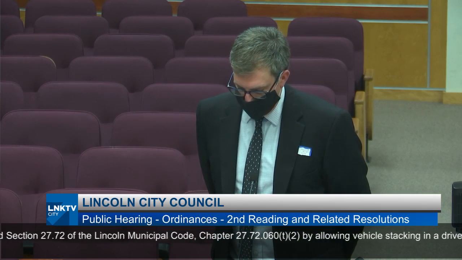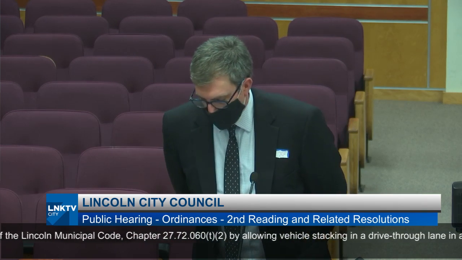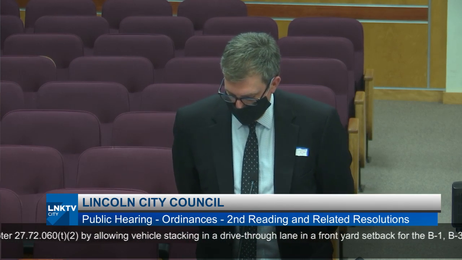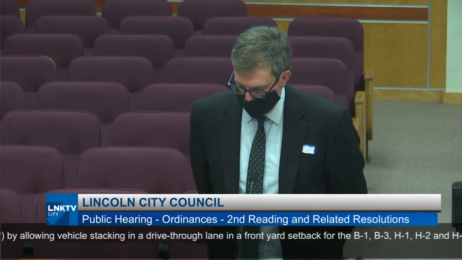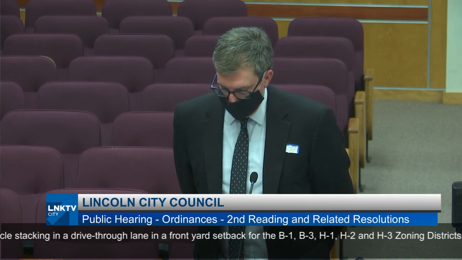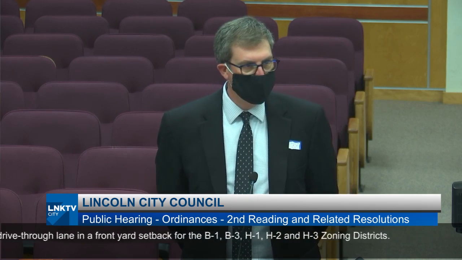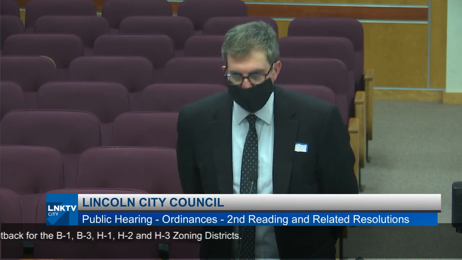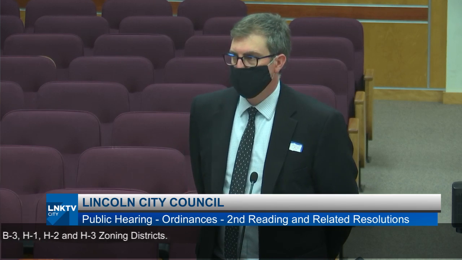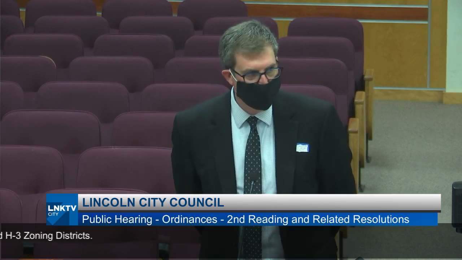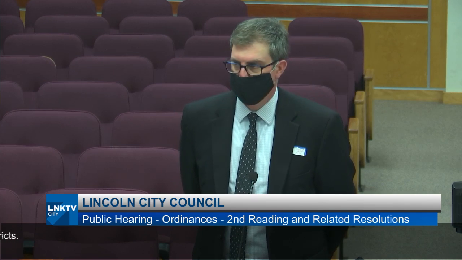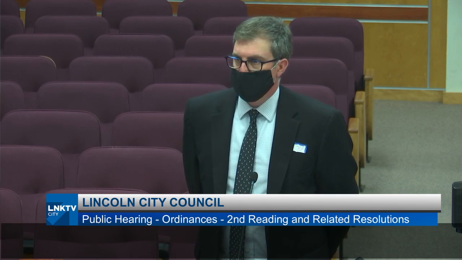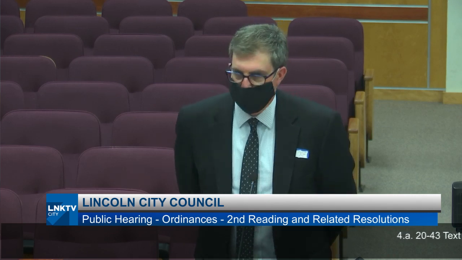This was at our April 15th Planning Commission hearing and it was approved 5-0. This is a change to the code for the B1, B3, H1, H2, and H3 districts to allow for vehicle stacking in the front yard when not adjacent to a residential district. This would be consistent with what is already allowed, which is basically parking aisles and drive aisles. So the physical representation of what would be allowed is not all that different from what's already allowed, but it's being specific to allow for vehicle stacking. In this case, it's specifically for an ATM that is desired to be located on a specific property.